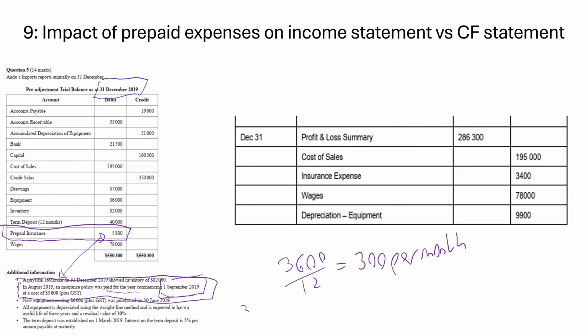So if we go $300 per month times the 8 months that will still be prepaid when we get to New Year's Eve, because those 8 months will run from 1st of Jan to the end of August. That means we'll have $2,400 left. So if we take this prepaid insurance amount in our balance and we subtract the $2,400 that will roll over to the next period, then we end up with $3,400 of insurance that has been consumed, which is where we get this figure here.